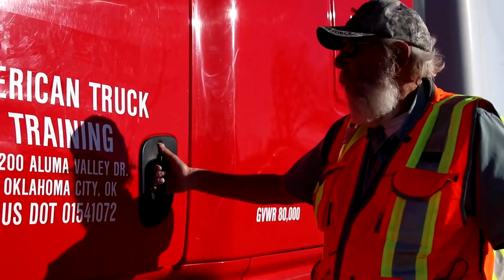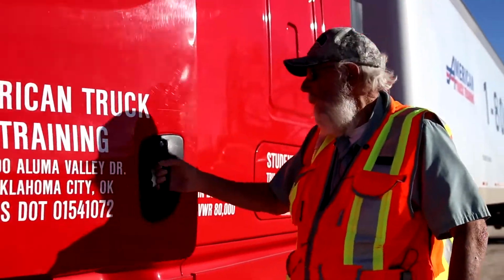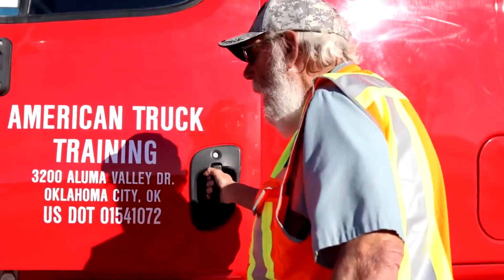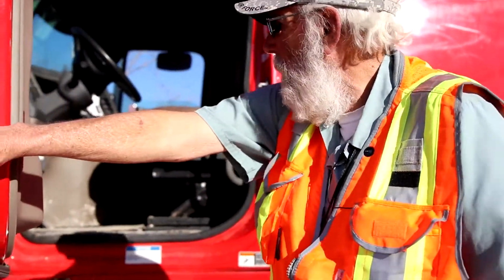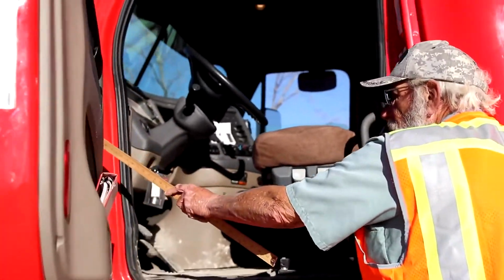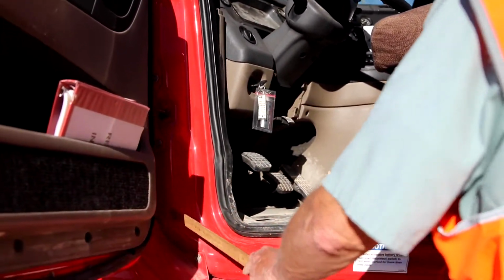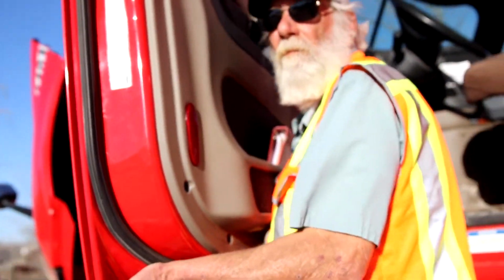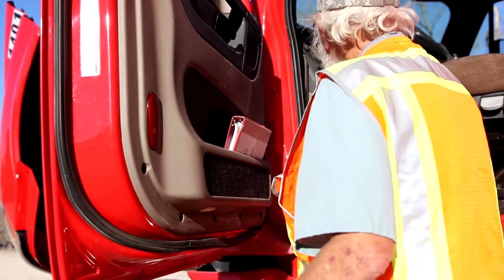Then you're going to open your door and check the operation of it. My door opens and closes with no problem. It is held in place with door hinges by nuts and bolts, and they're not damaged or loose. Give the door a little tug just like that to make sure it's not loose.